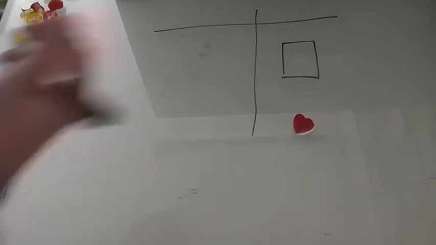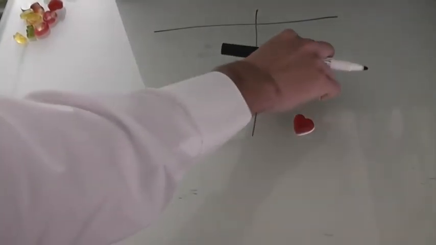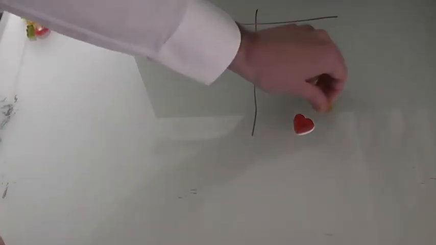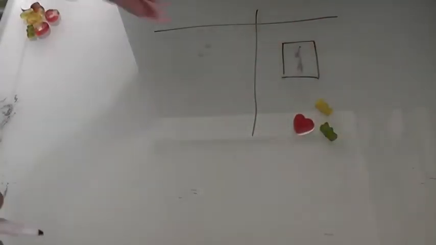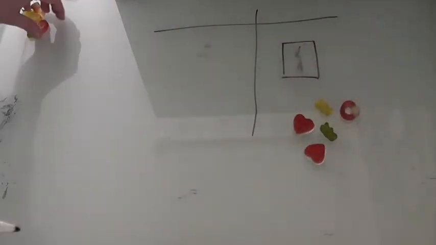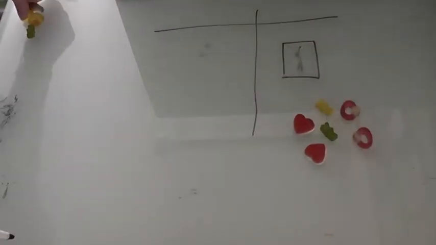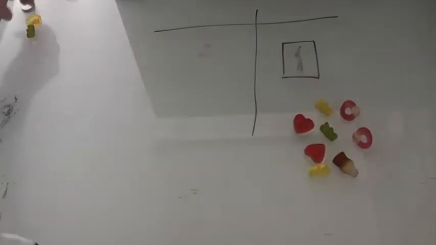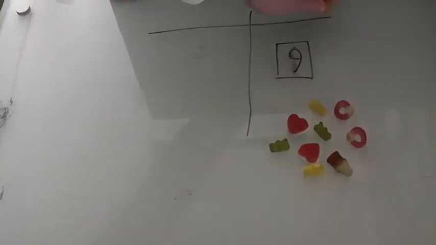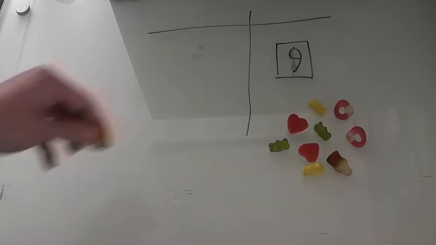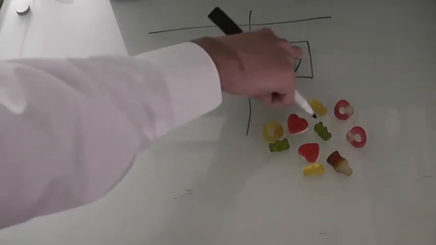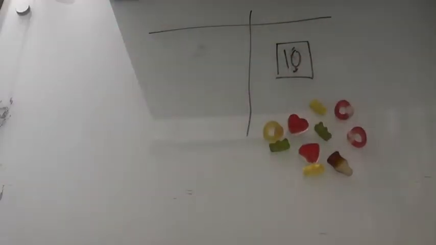So if we have 1 sweet, we put our 1 digit in the box. And we keep going up, so we've got 2, 3, 4, 5, 6, 7, 8, 9. Right, we've got up to the top of our digit system, our base 10. So if we add another one, we've now got 10. But remember what I said? We can only have one digit in this box.